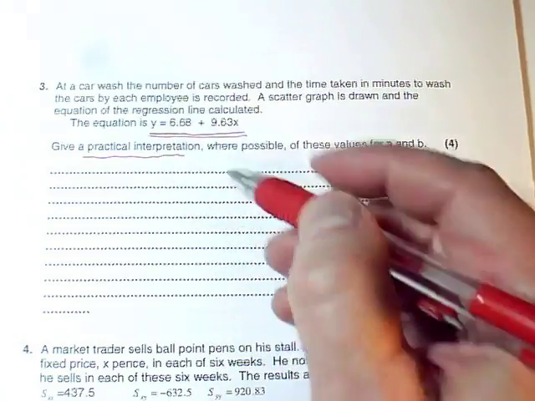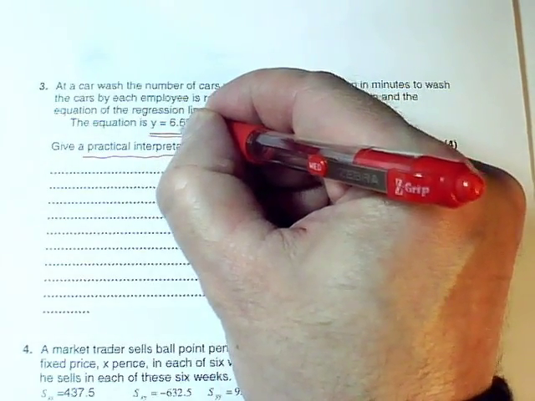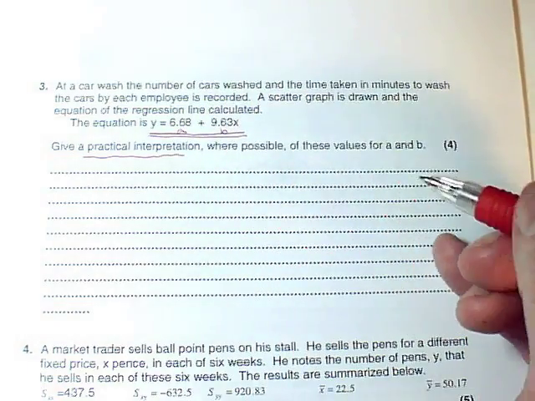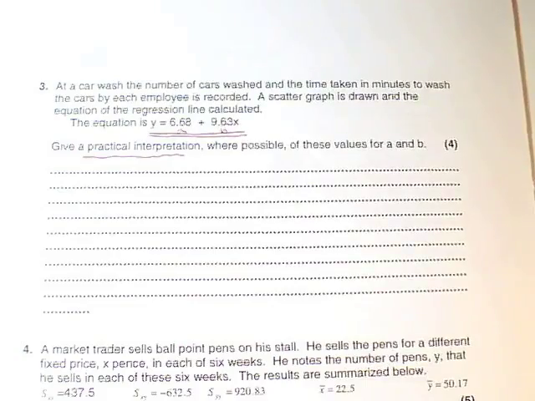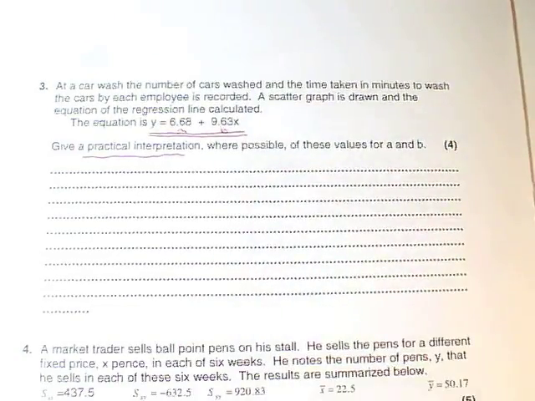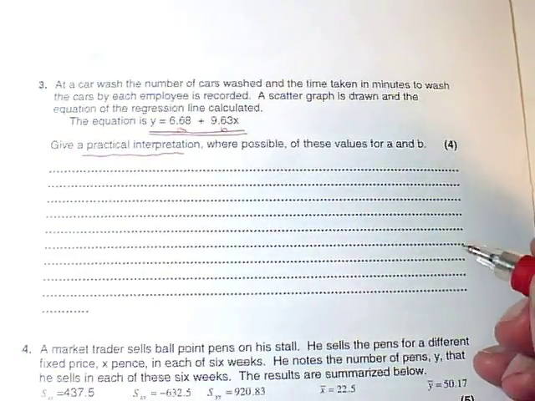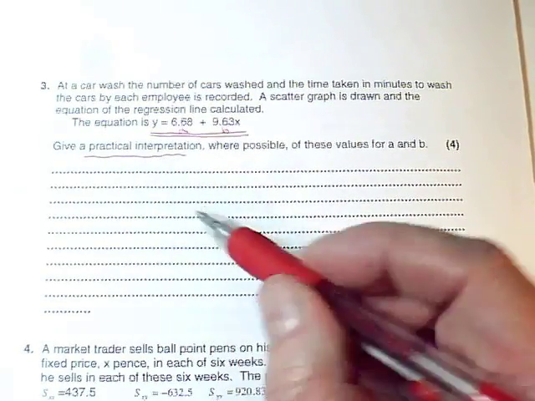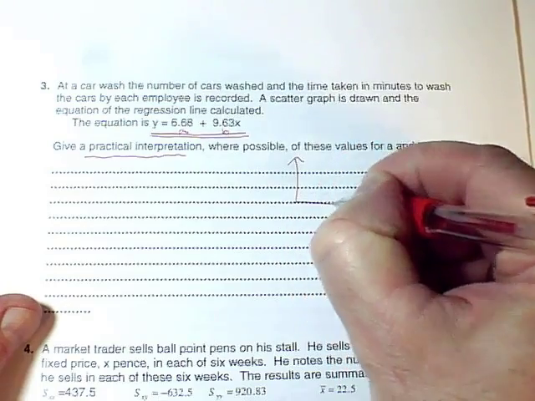So it doesn't tell you, but we know that when we do this, this is always A and this is always B. Okay, and they're going to be in the correct order, one way around or the other. They'll be the gradient and the intercept of the line, but that is not a practical interpretation. Okay, so you've got to think about your axes.